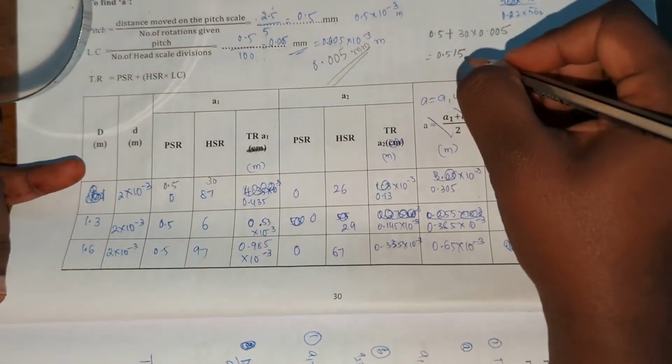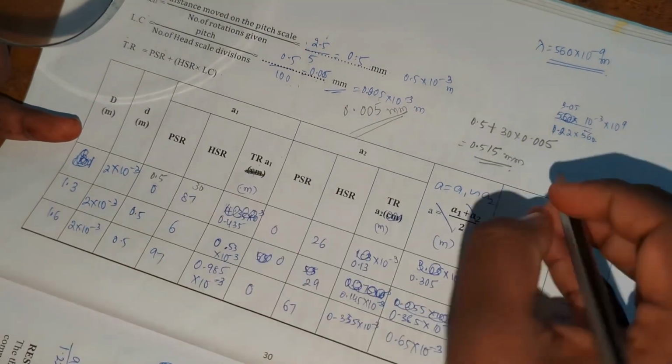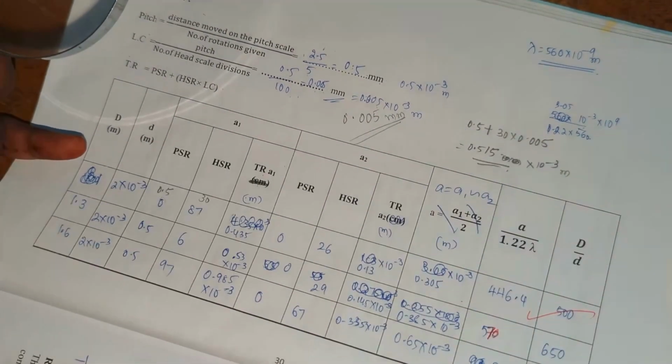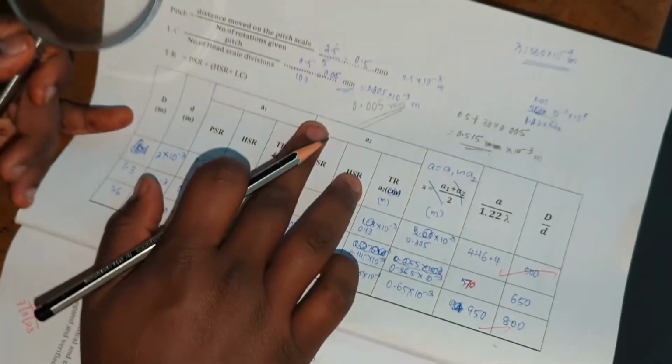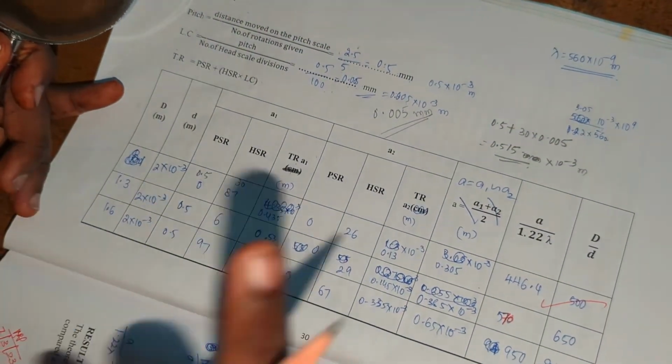So this will be 0.515 millimeters. If you convert it into meters, it is 10 power minus 3 meters. That's it. So this is for A1. A1 is nothing but the total reading at just resolved case.